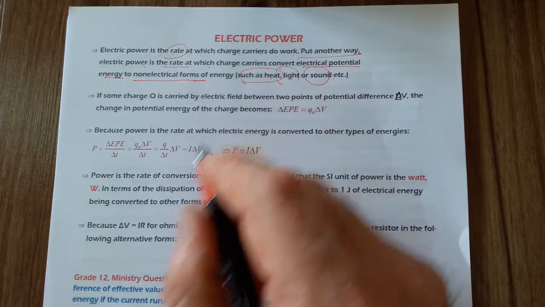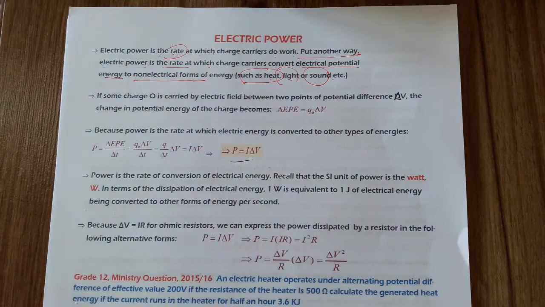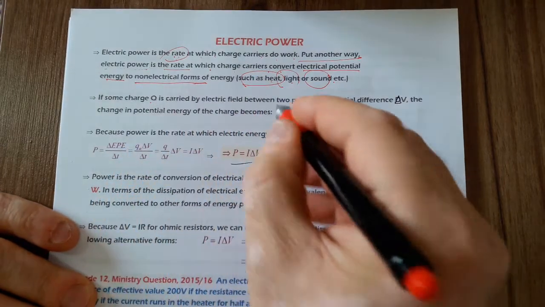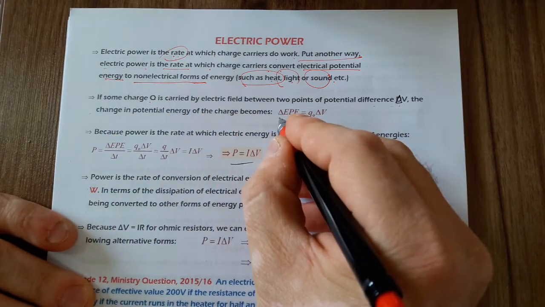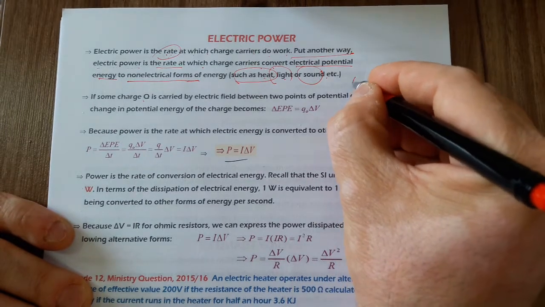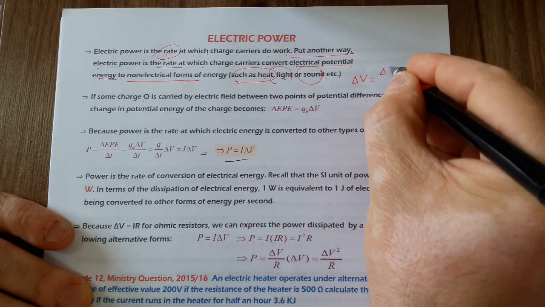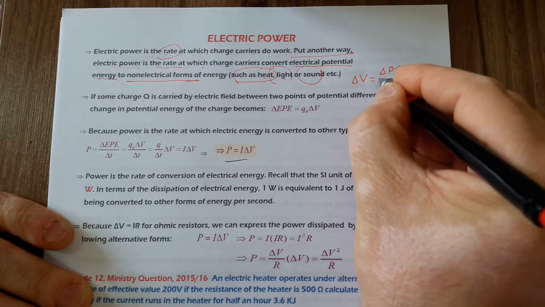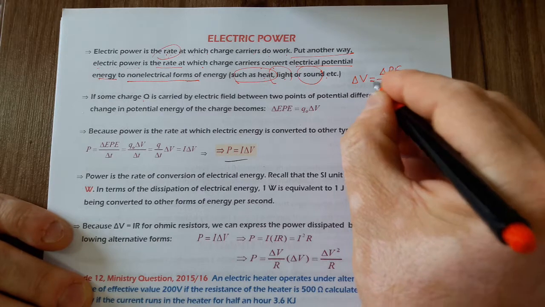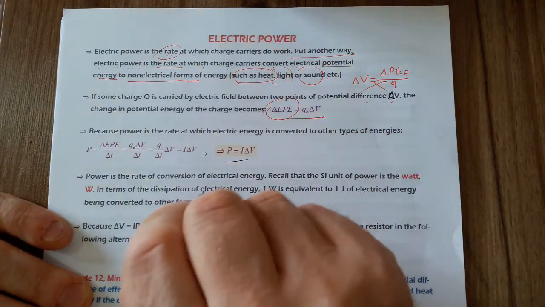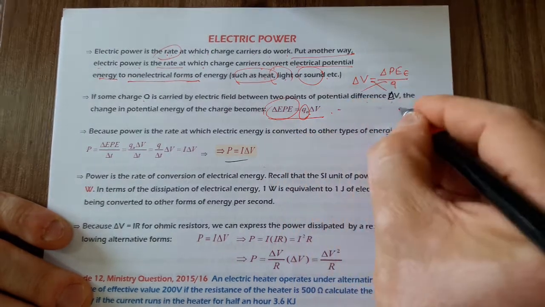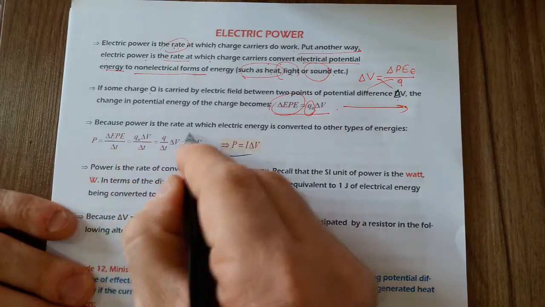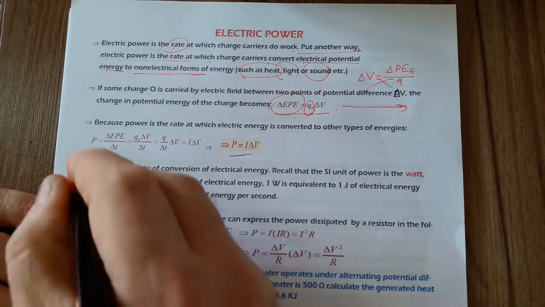So how fast this energy is converted, or how great this conversion is, determines whether the electric power of that system is big. Now I'm going to get the equation for electric power. If some charge Q is carried by an electric field between two points of potential difference delta V, the change in the electric potential energy of the charge can be given by this equation. Remember, I gave this equation in section 2. Delta V is equal to the change in electric potential energy divided by the carried charge. If you cross multiply them, you'll get this. So the decrease in electric potential energy is equal to the carried charge multiplied by the potential difference between the points between which the charge is carried.